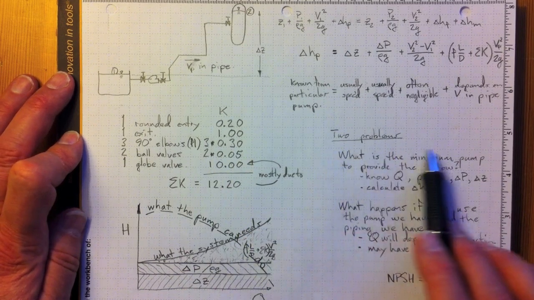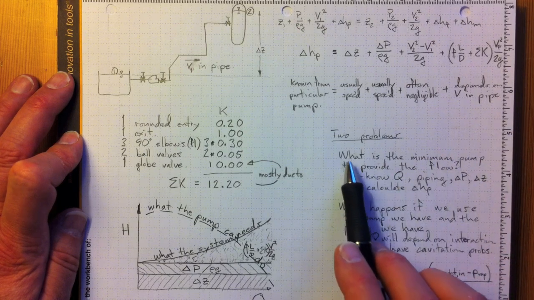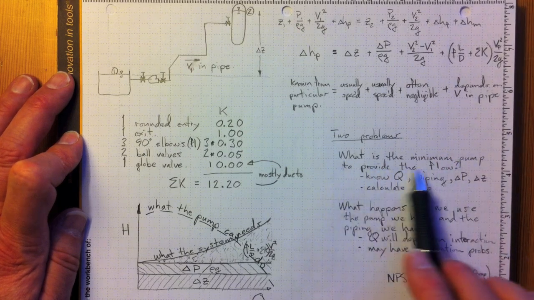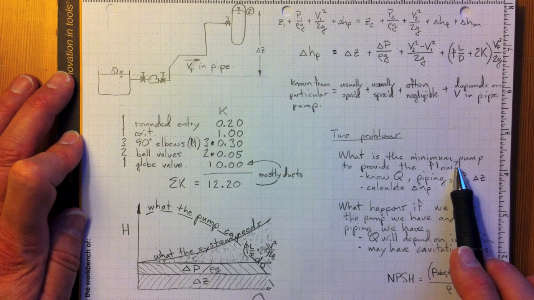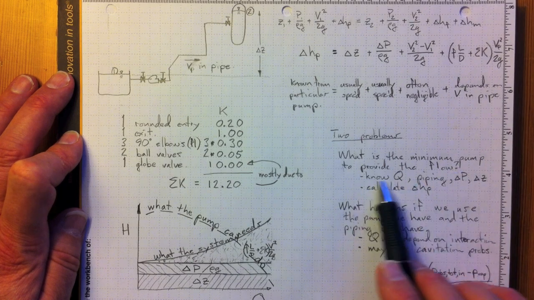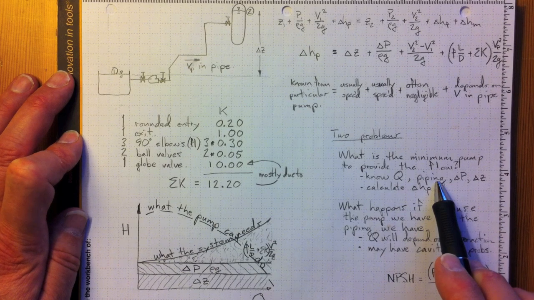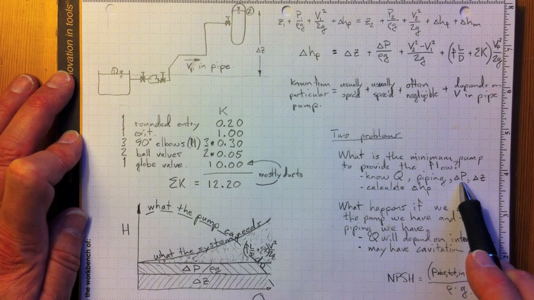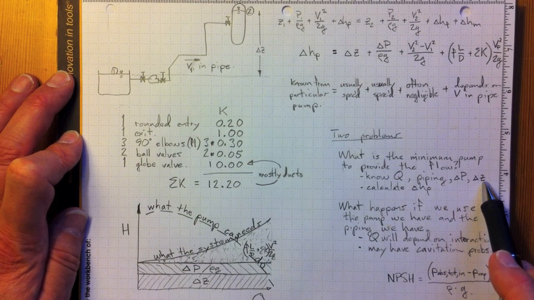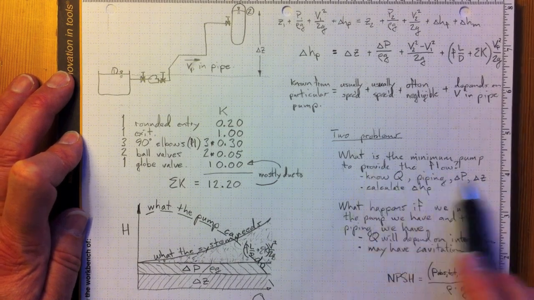So we've got two problems we can look at. One is, what's the minimum pump to provide the flow that we want? In that case, we'd have a specified flow rate. We know Q. We know what the piping looks like. We know what delta P is, the pressure difference, that is the pressure inside the vessel. And we know what the elevation is. So we've got the whole system.